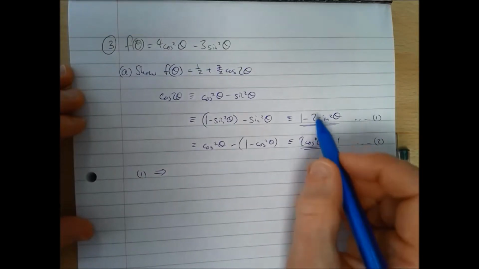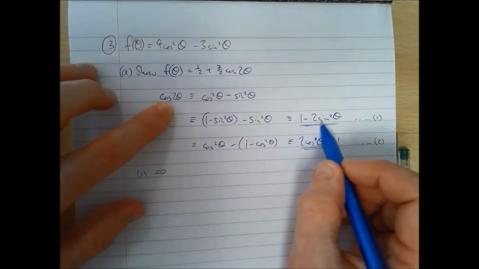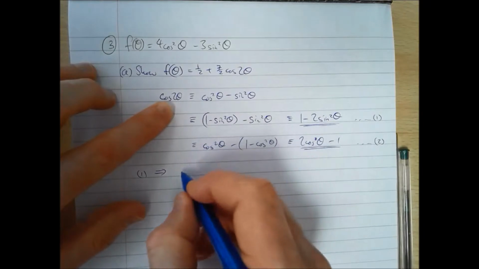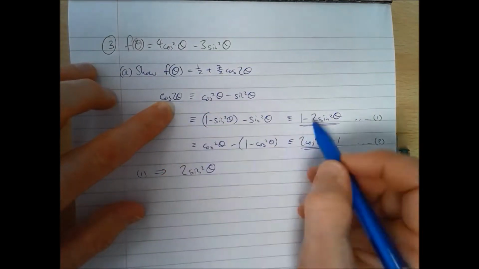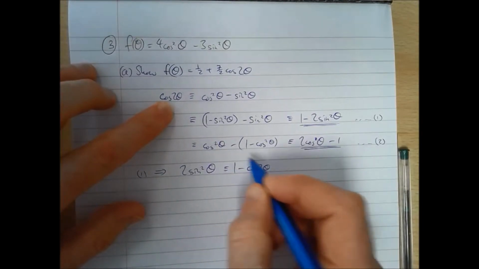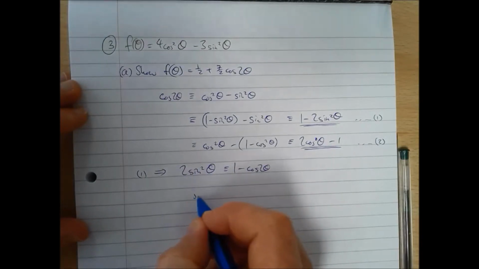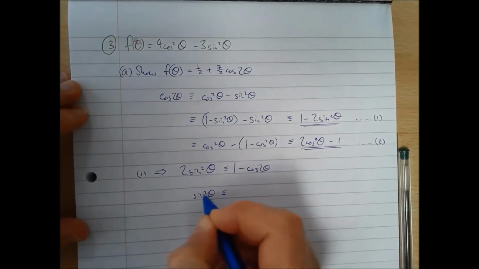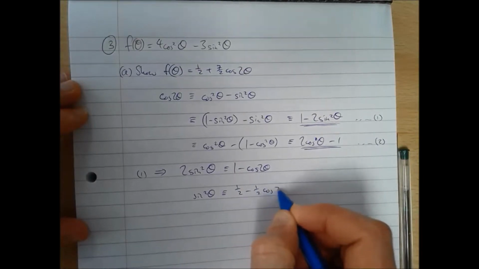So first of all I've got cos 2 theta equals 1 minus 2 sin squared theta. We're going to add the 2 sin squared theta across to make it positive, and then take the cos 2 theta to the other side, and then that becomes negative like that. Finally then, to make sin squared theta the subject, divide through by the 2 and you get half minus a half cos 2 theta.